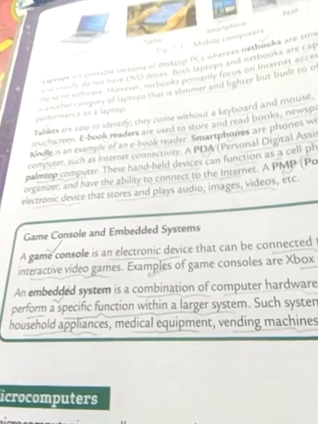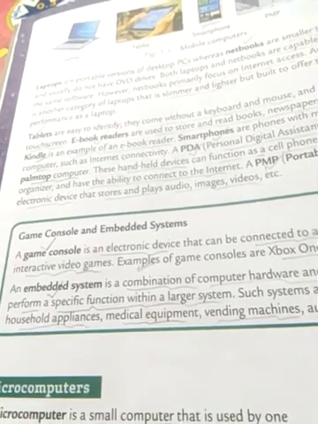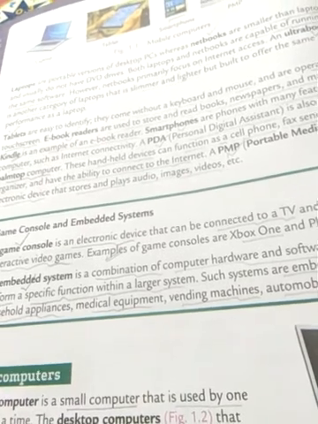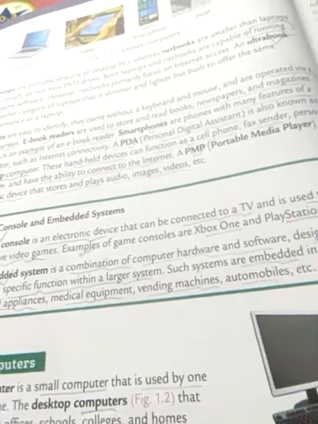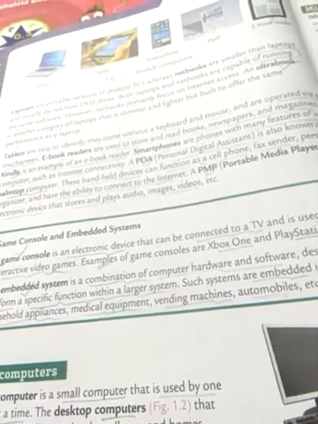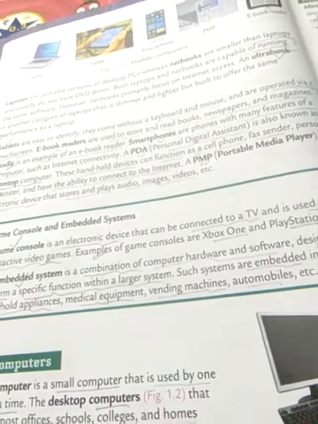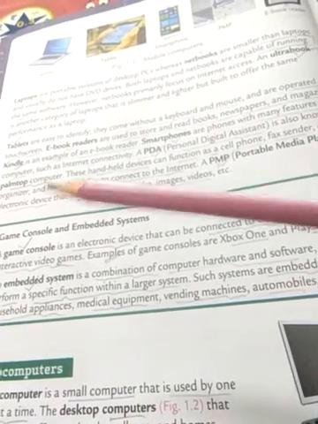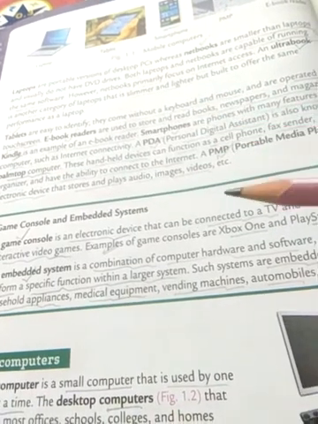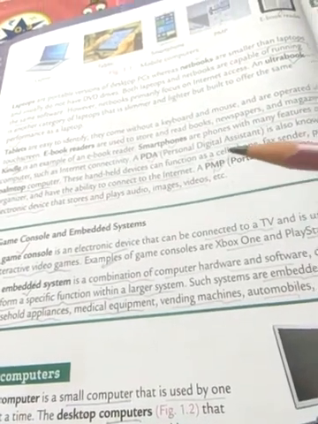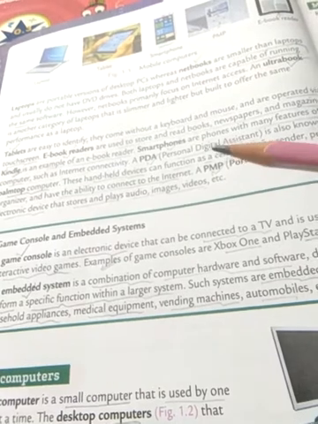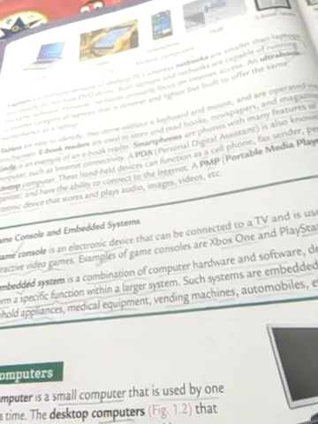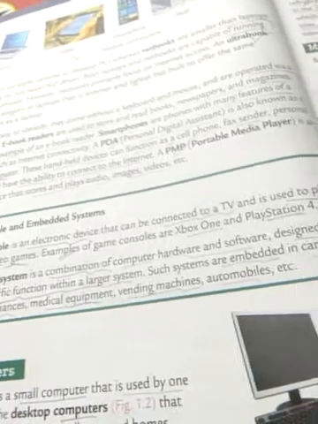That's it. For the case of tablets, they are easy to identify, and they come without a keyboard and the mouse, and they are mainly operated via a touch screen. Tablet will have touch screen. In the tablets, there will be no keyboard or the mouse.